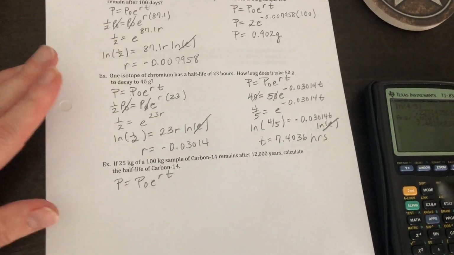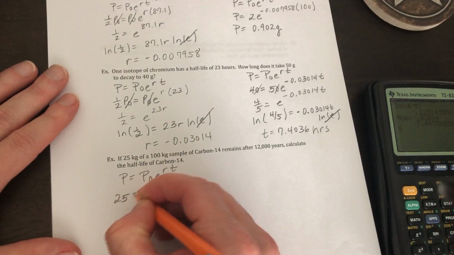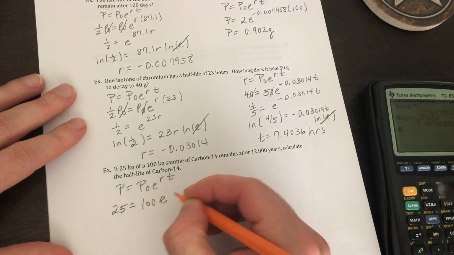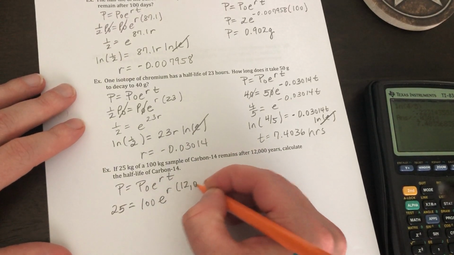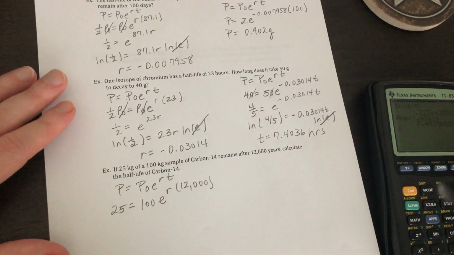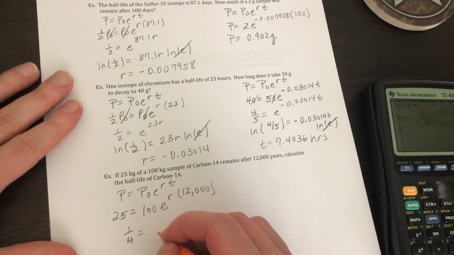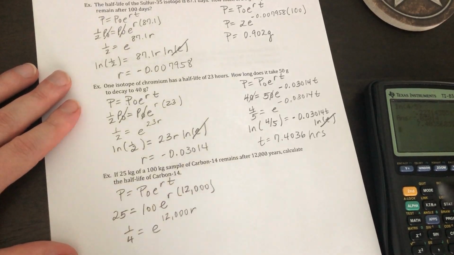So our goal is to still find R first, okay? I have 25 kilograms remaining, initial 100 kilograms, E, your R, and after 12,000 years. Okay, so we're going to divide. We get 1/4 is equal to E to the 12,000 R.